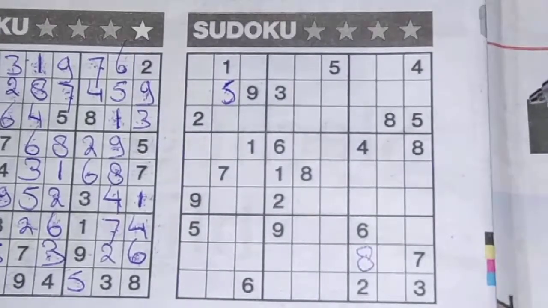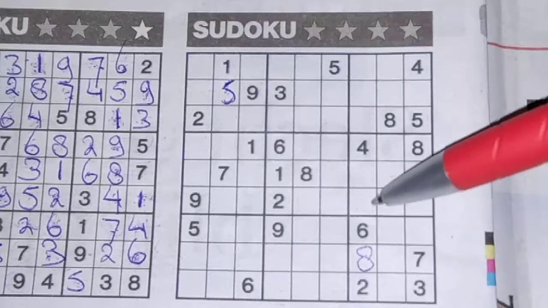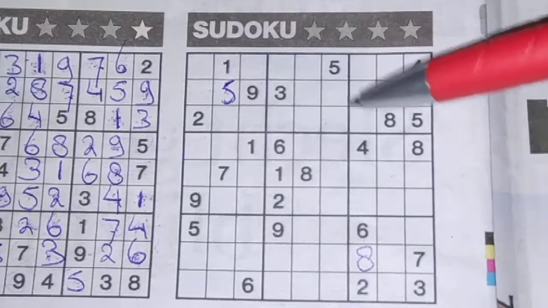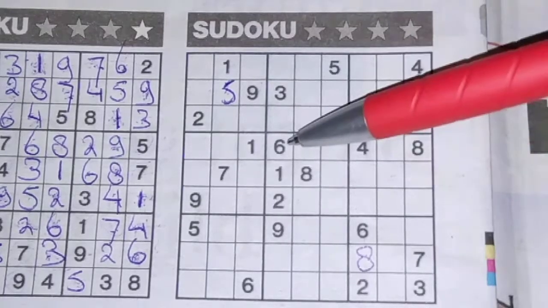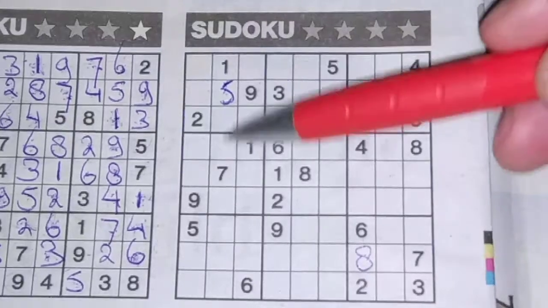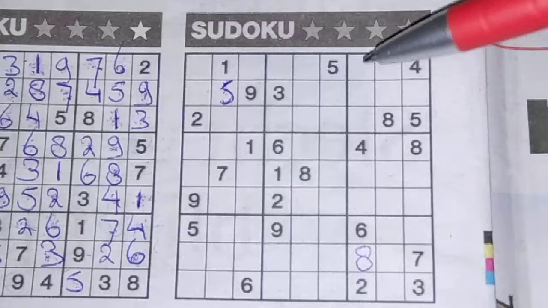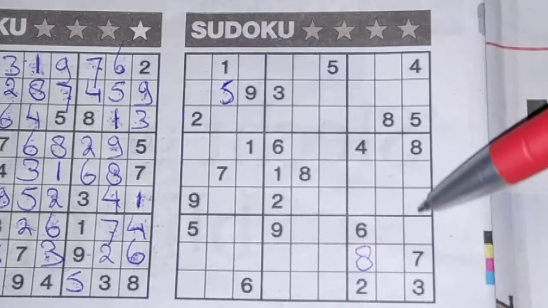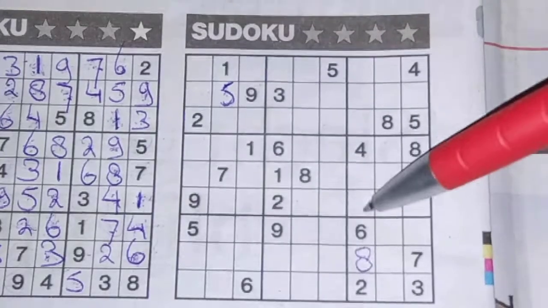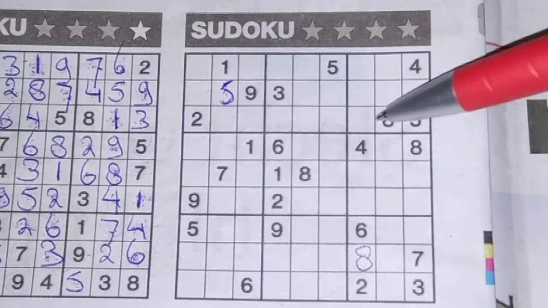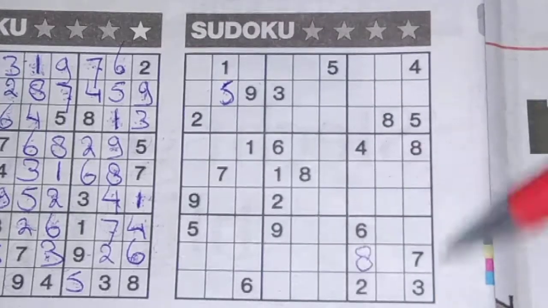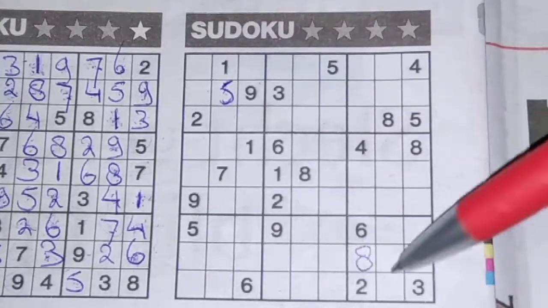Then in this big square, 4 missing numbers.